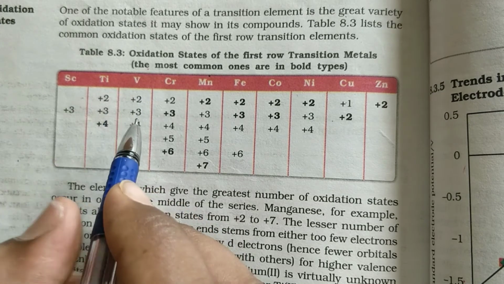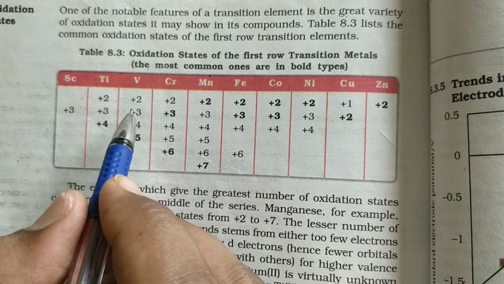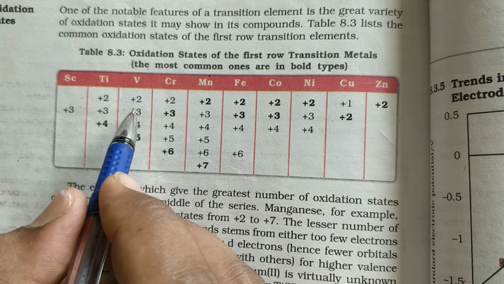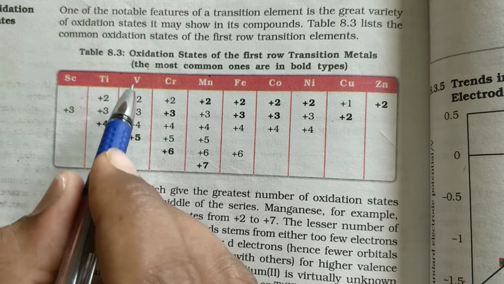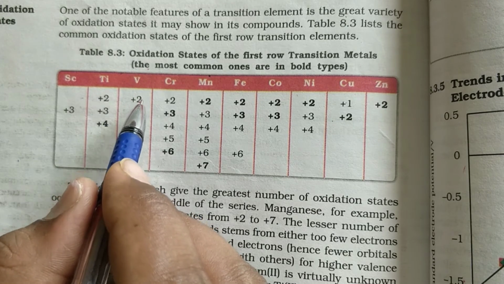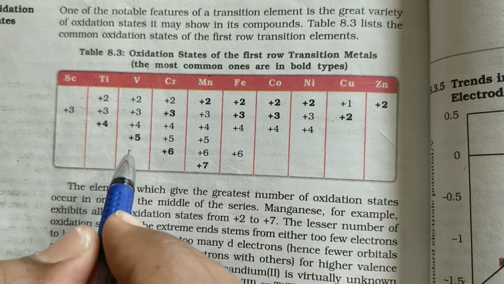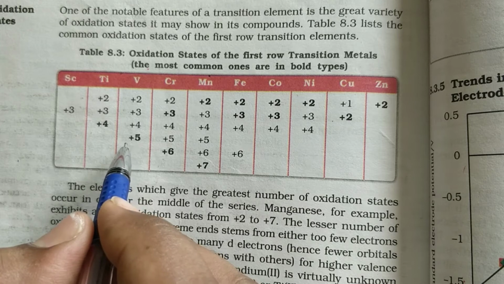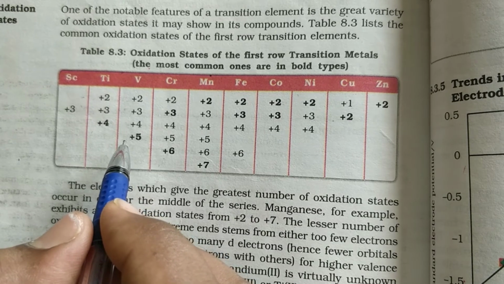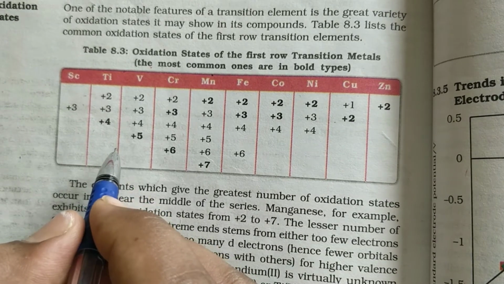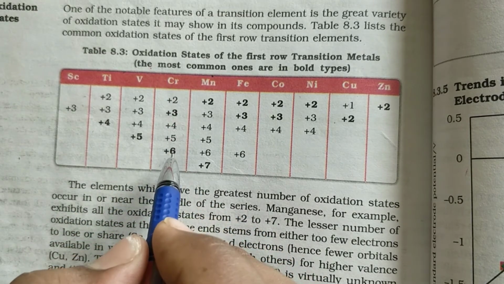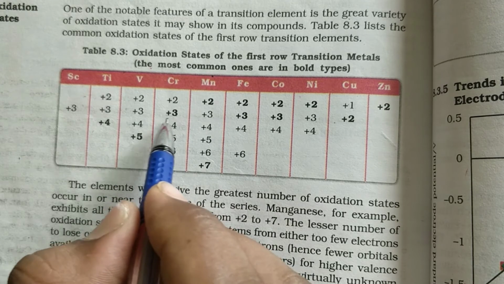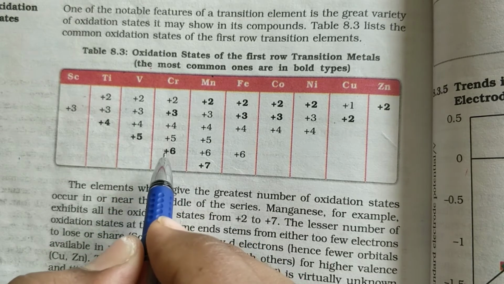Like that, in vanadium the chances increase further. When the number of unpaired electrons increases, the chances of showing more variable oxidation states also increase. So vanadium can show +2, +3, +4, +5, but +5 is the most common. Chromium shows +2 to +6, but majorly +3 and +6.